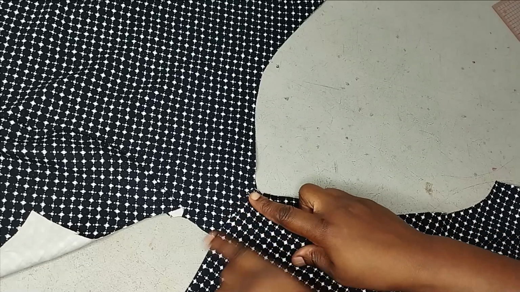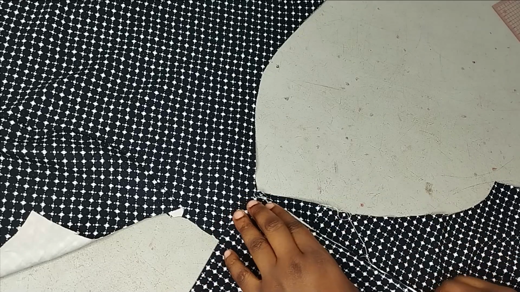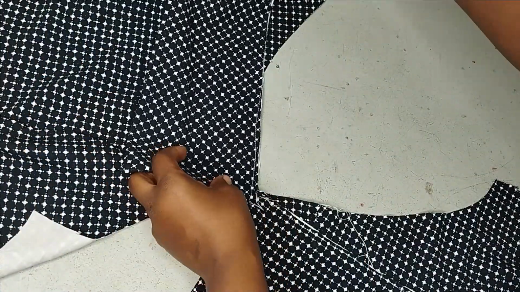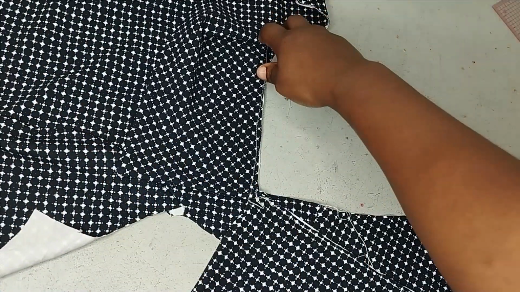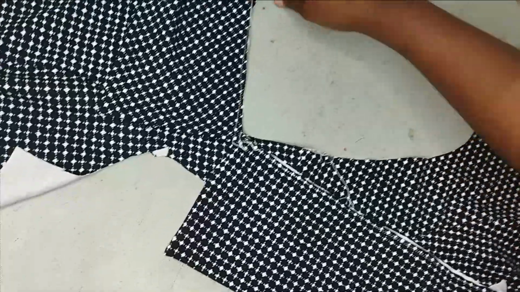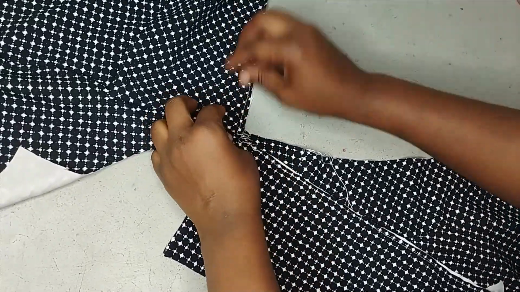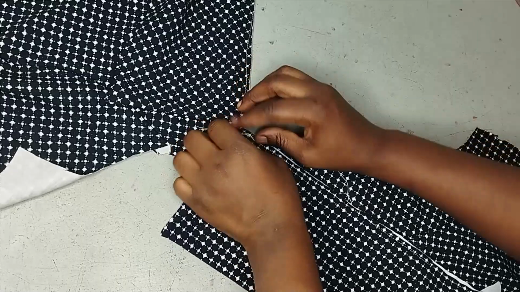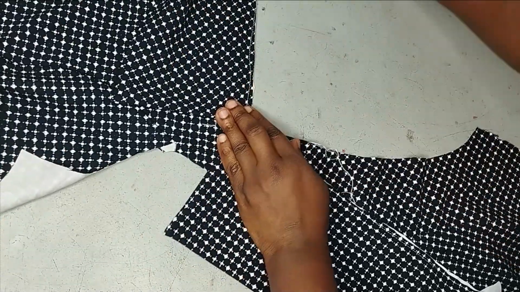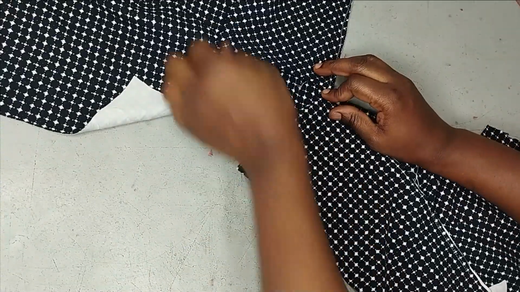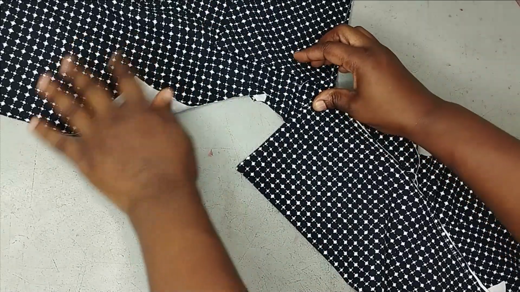You can see that it's already taking the form of that inverted V on this side, and then for the other side as well, you're going to place it like this. I hope my camera is capturing it. You're going to place it like this as well, and then you sew around the neckline. So you can see this V shape. This V shape that we have here, that's what you want to achieve.